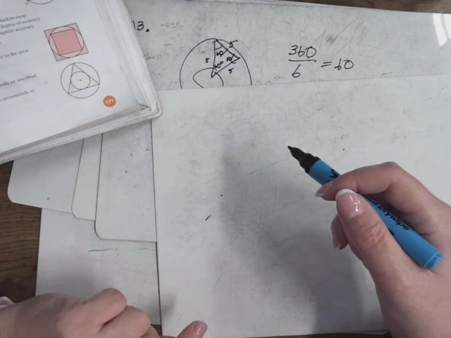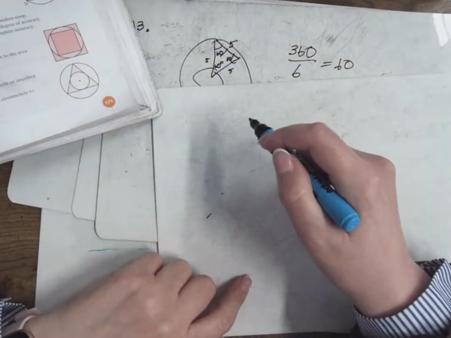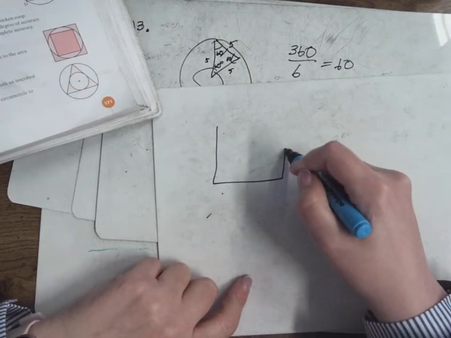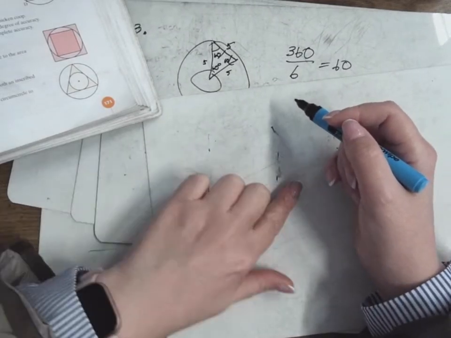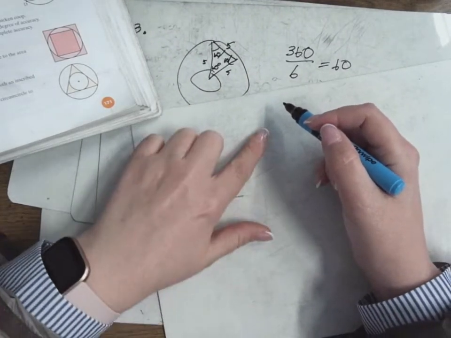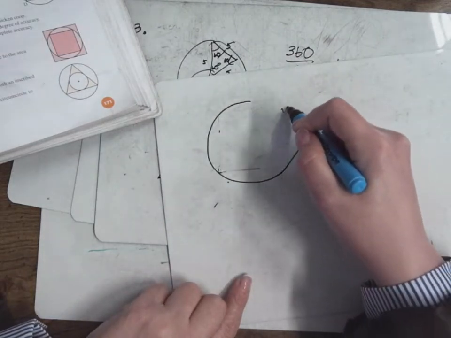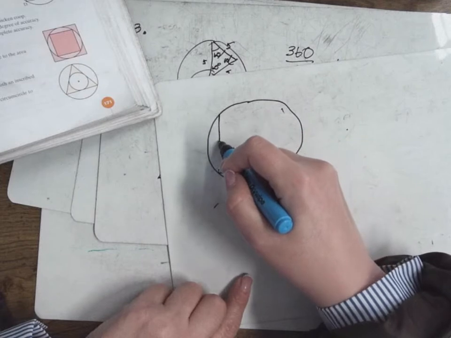Number 6? Will I do 6? Yeah. Okay, so 6 is a square. It's easier if you draw the circle first. So it's a circle with a square in the middle of it.